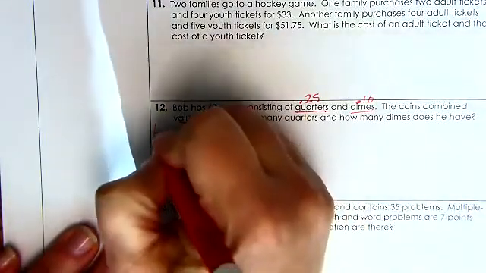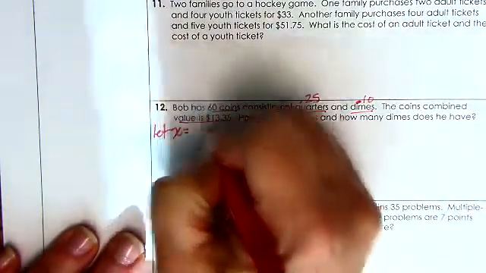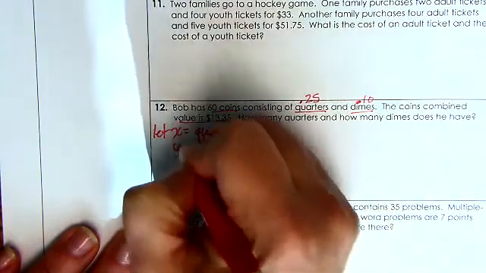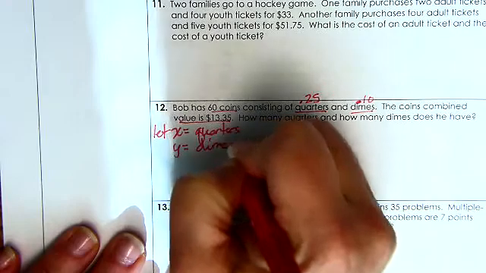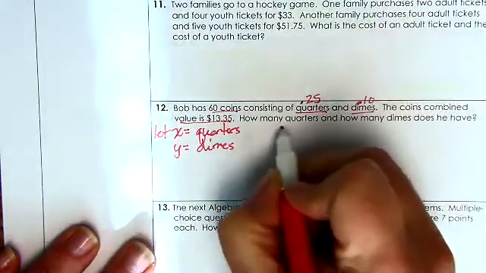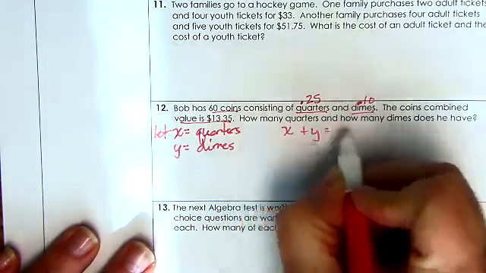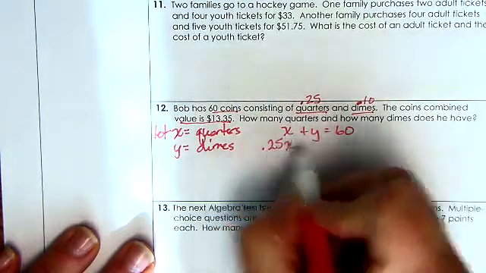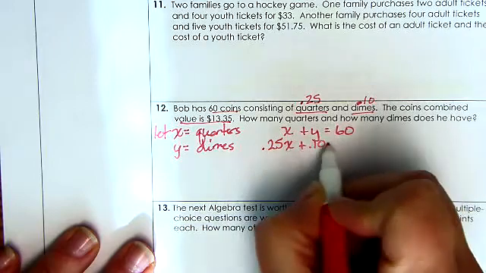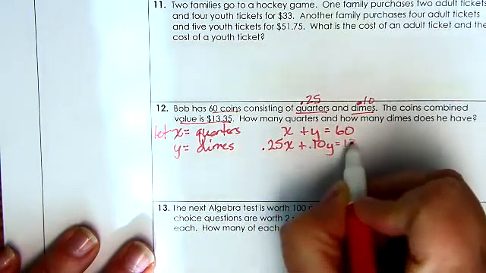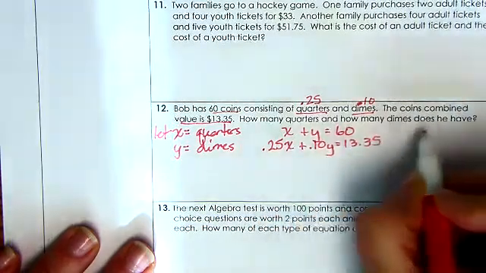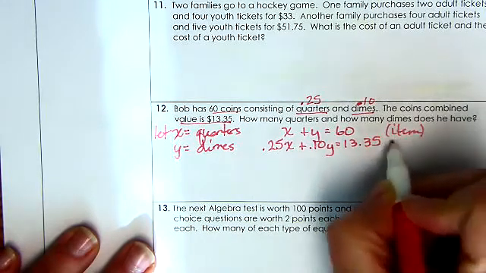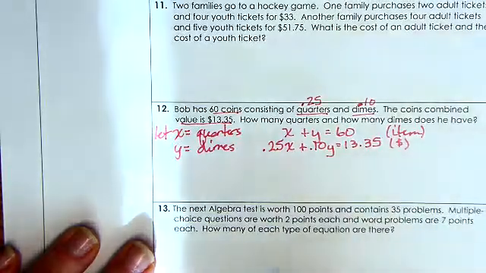So therefore, let X equal quarters, Y equals dimes. So I'm going to have X plus Y equals 60. 0.25x plus 0.10y equals 1335, because we have our item scenario and our money scenario.